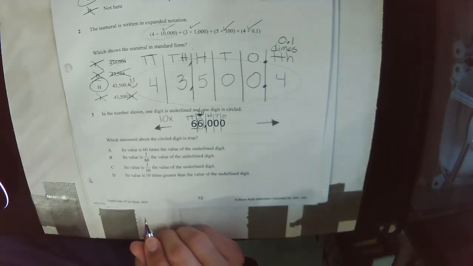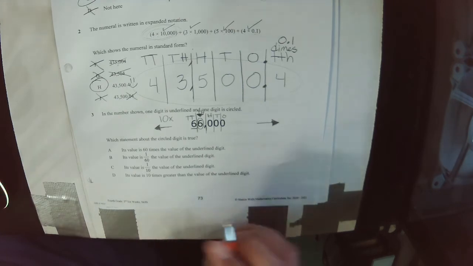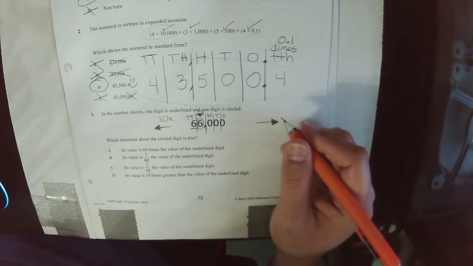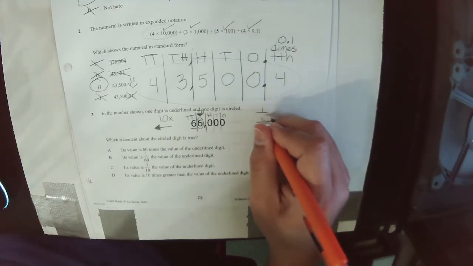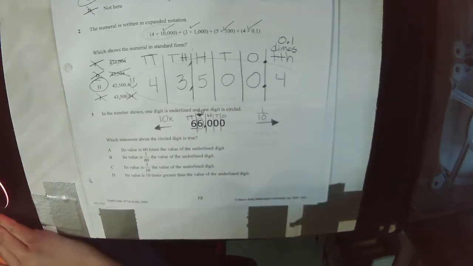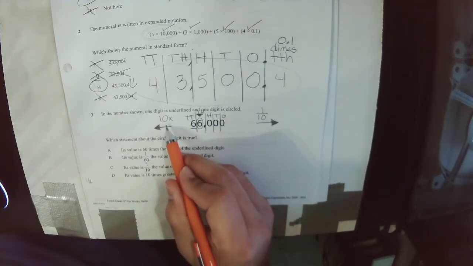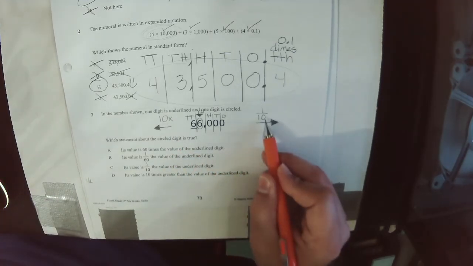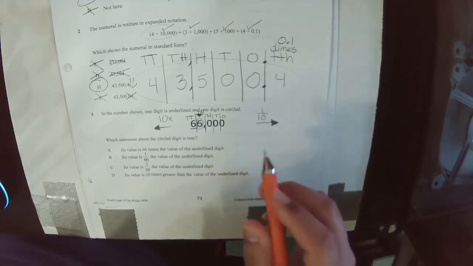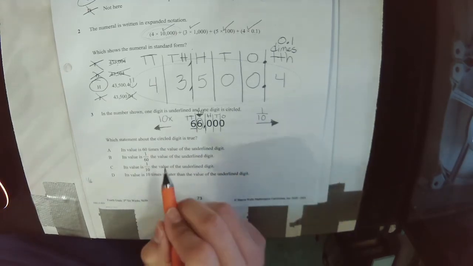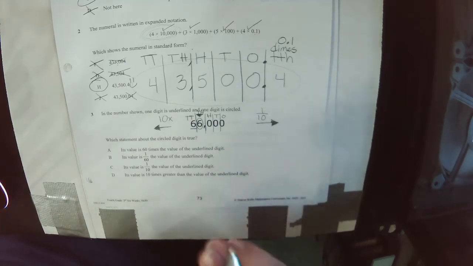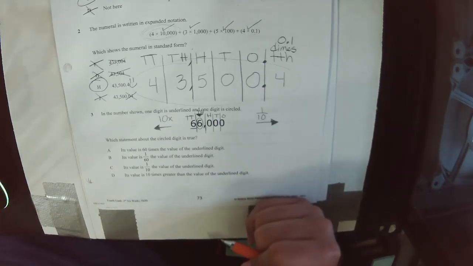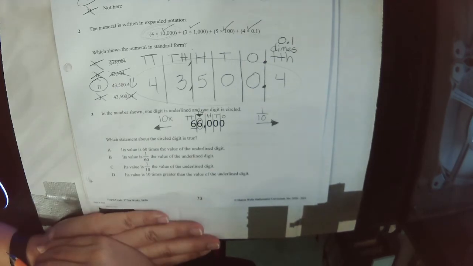It is 1/10 smaller. Very good. We have 10 times and 1/10. If it's getting bigger, it's getting 10 times bigger. If it's getting smaller, it's getting 1/10 smaller. Those are the only two answer choices that I could pick.